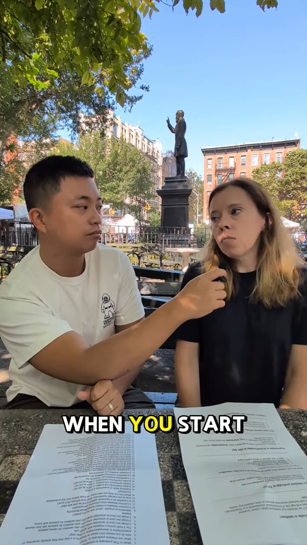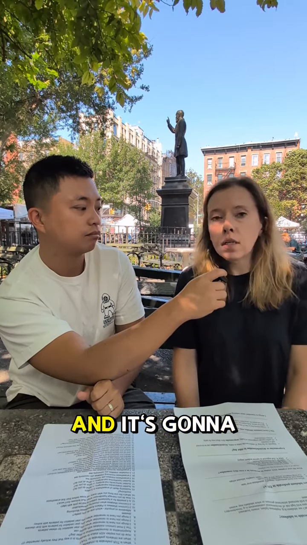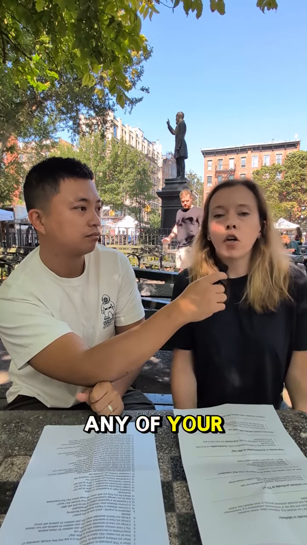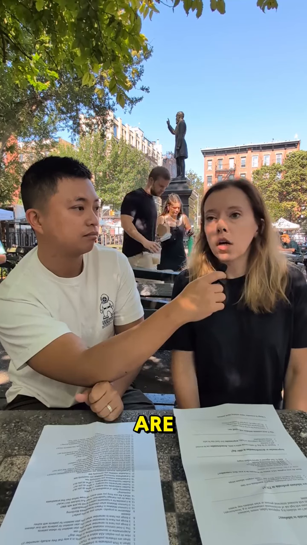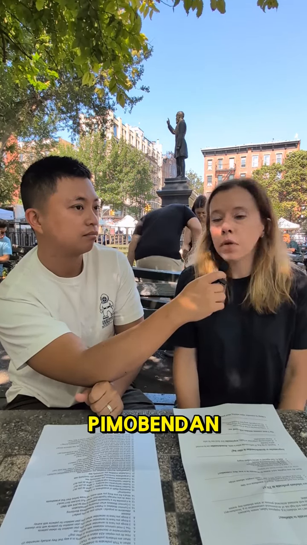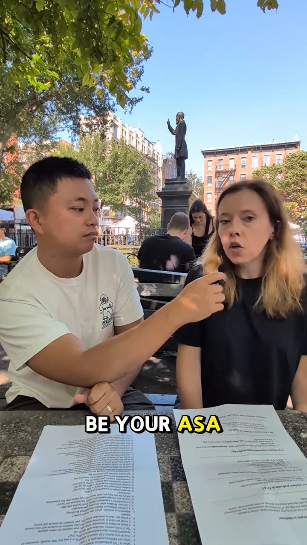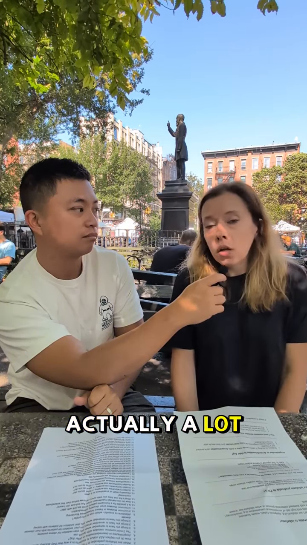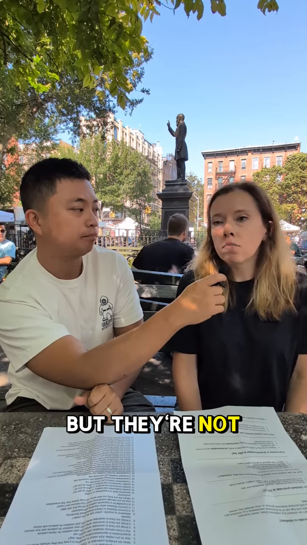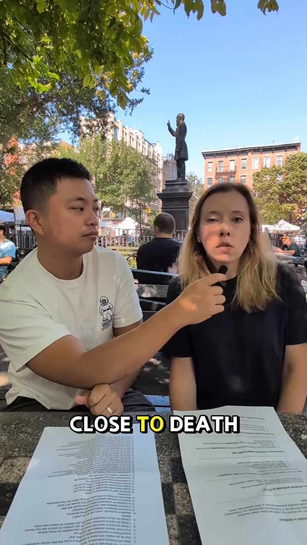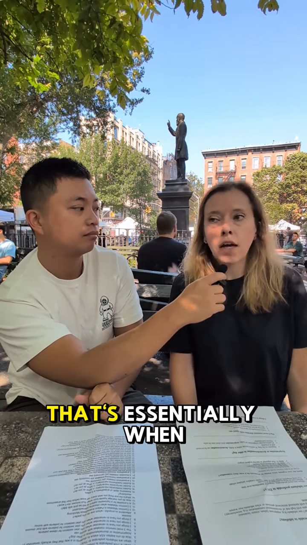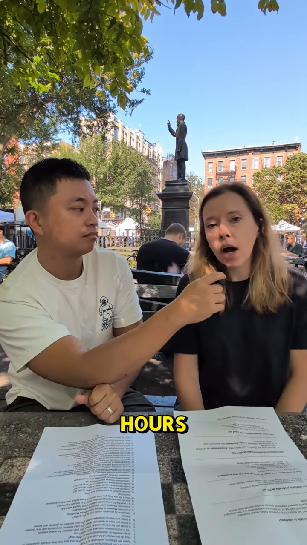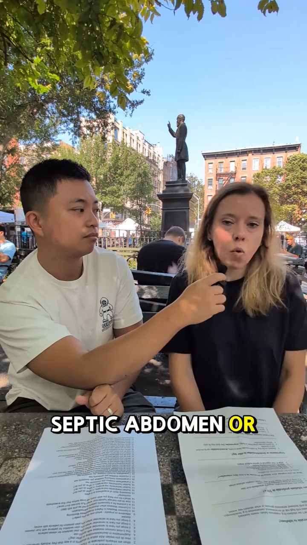ASA 3 is going to be when you start to have more significant disease and it's going to require medical management. So think about any of your King Charles Cavalier spaniels that have heart disease and they're on medication. That's going to generally be your ASA 3. ASA 4 is they're a little sicker, actually a lot sicker, but they're not moribund, meaning they're not close to death. And then when you get to the ASA 5, that's essentially when a patient is going to die without surgery in the next 24 hours. So, like a very sick septic abdomen or a GDV.